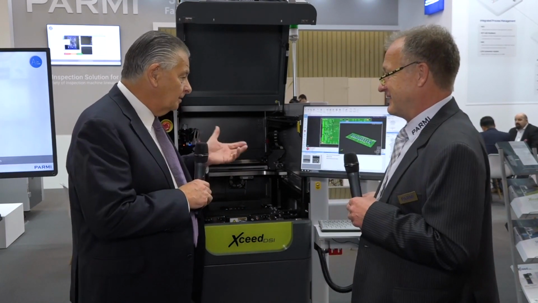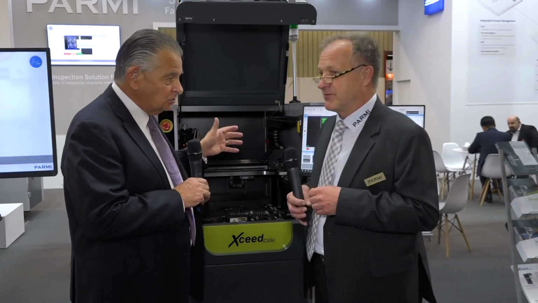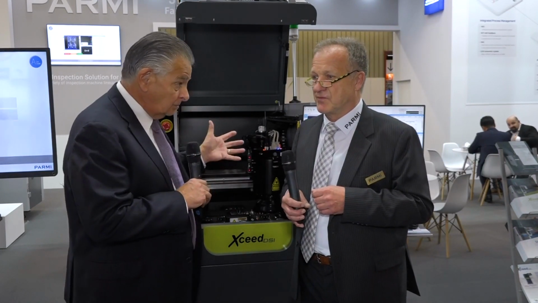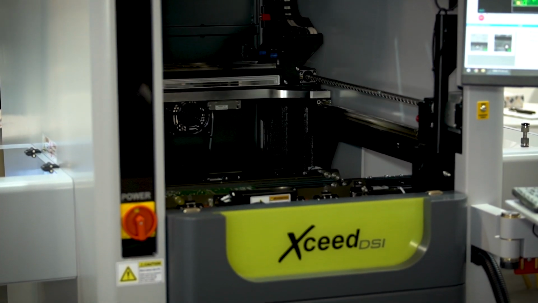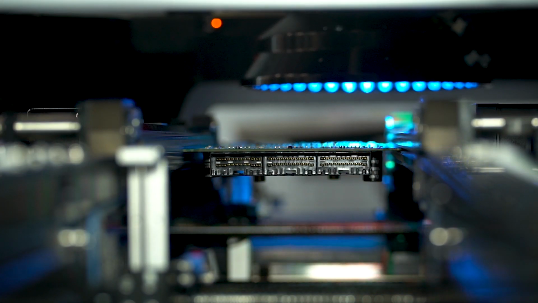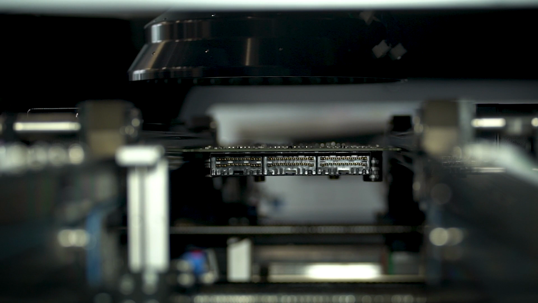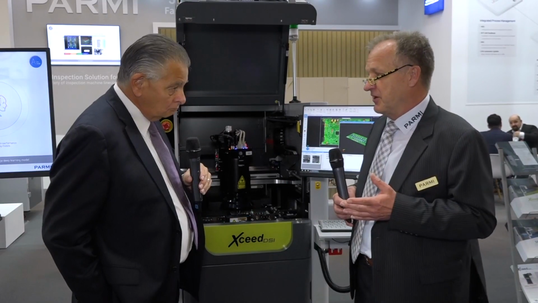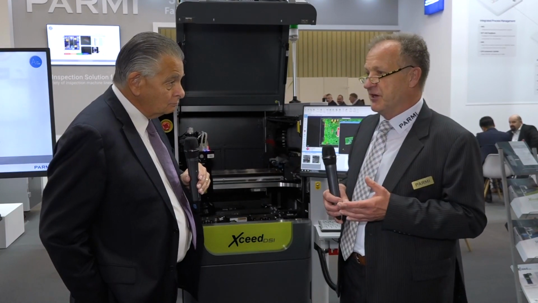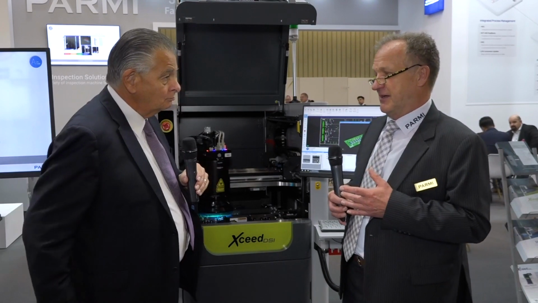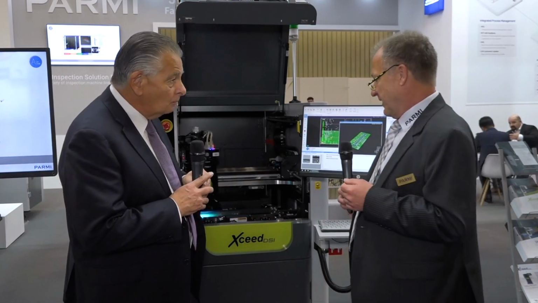So one of the things that is very different about Parmi inspection systems is that you use line scanners as opposed to the step and repeat system. Why do you think that is the better system? Actually, from the beginning on, Parmi has decided to use the laser line scanner because we were really believing in the high accuracy which the laser offers to us. We have very high resolutions, and at the same time also high inspection speeds.